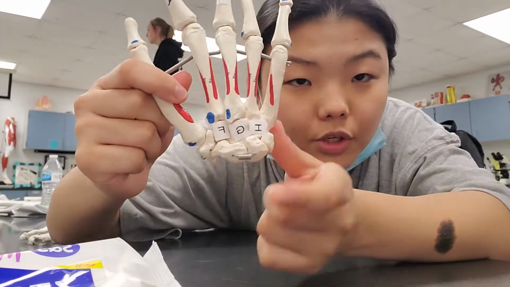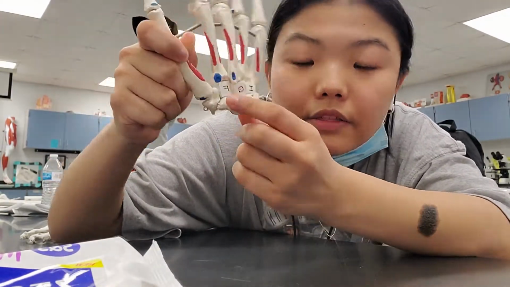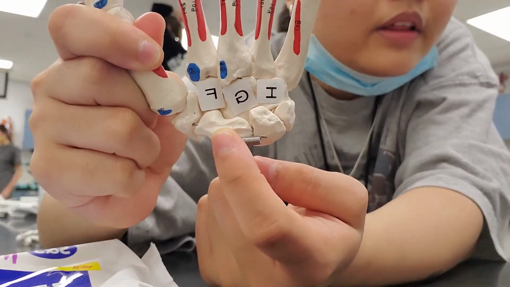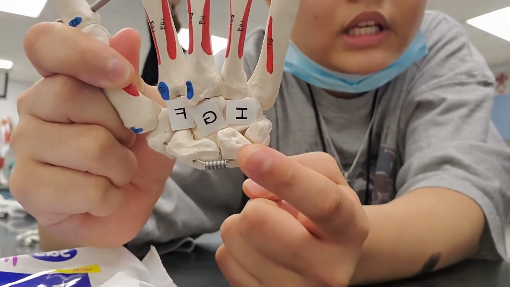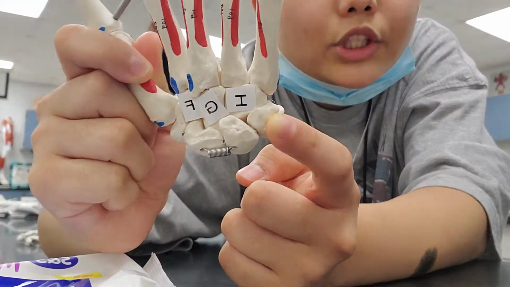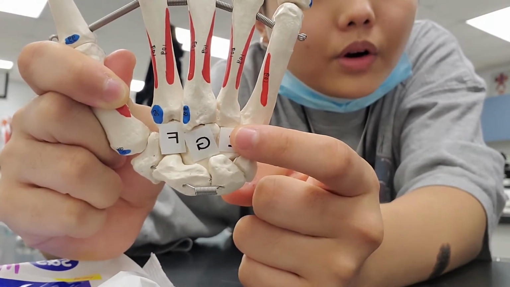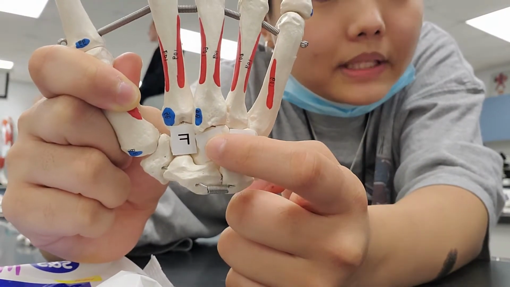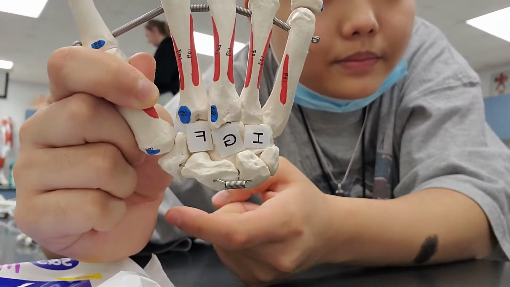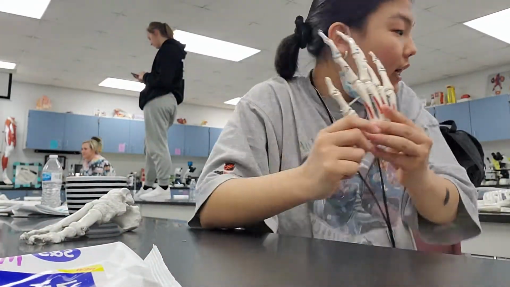And now we're going to do the bones here. This one is your scaphoid, and then you have your lunate, and then your triquetrum. Your pisiform is back here, and then you have your hamate, your capitate, your trapezoid, and your trapezium. So, yeah, that's all you need to know for the hand.